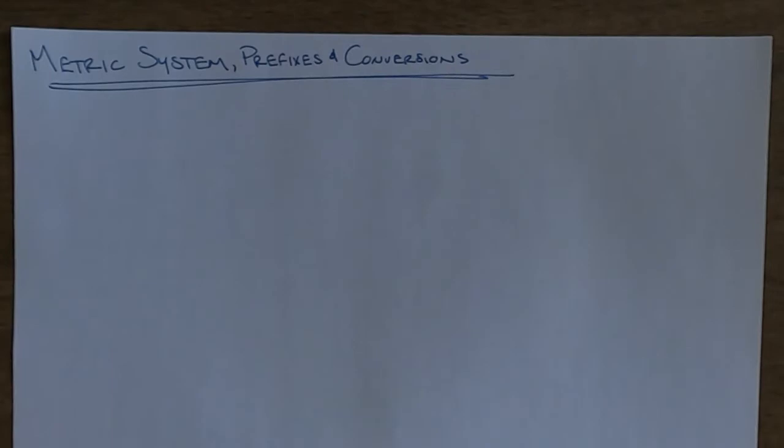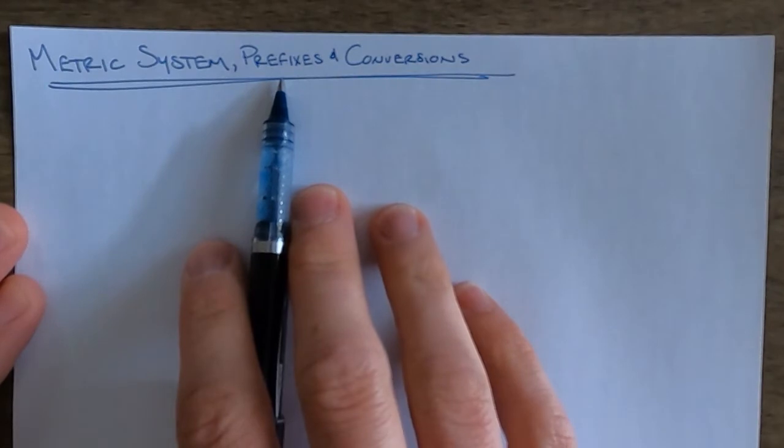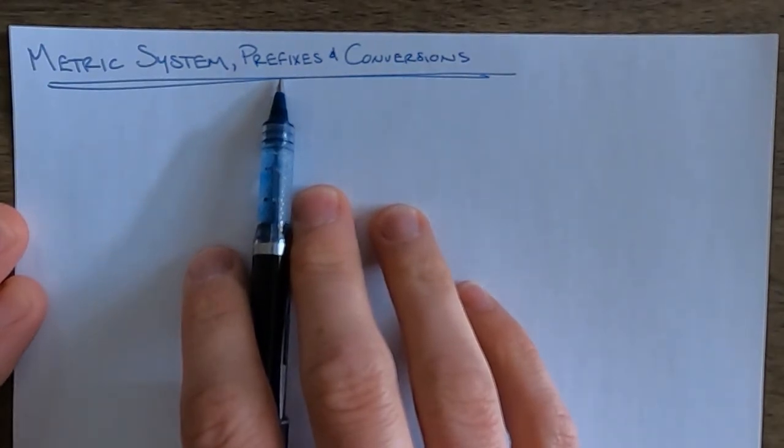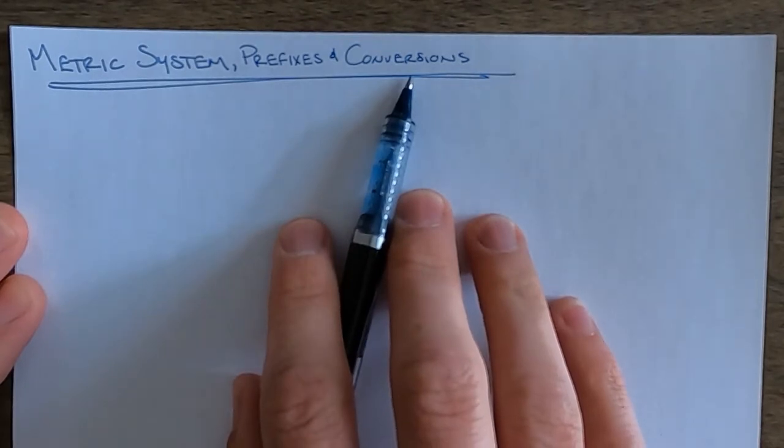All right, so this set of notes will be on the metric system. We're going to start off with what the metric base units are, as well as some other derived units. Then we'll talk about what all those prefixes are that you hear, maybe like kilo, or milli, or micro, or centi. And then we'll talk about how to convert one unit to another.